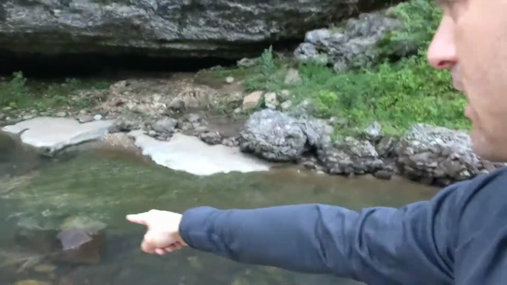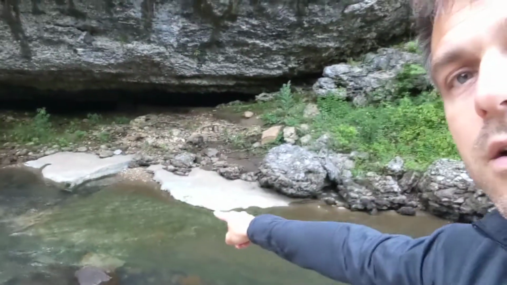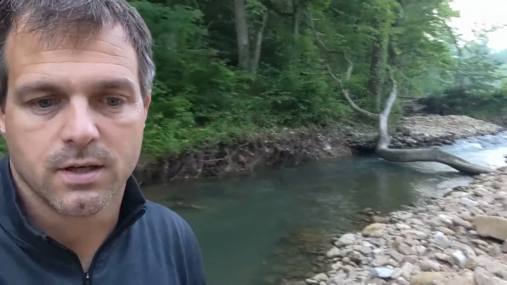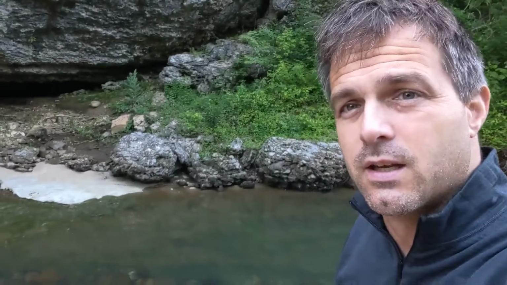So this is where, at least temporarily, the bedrock is not protected by piles and piles of gravel and cobbles, and so the river has access to that bedrock to try and damage it, try and erode it, and try and pick it up and transport it further downstream.